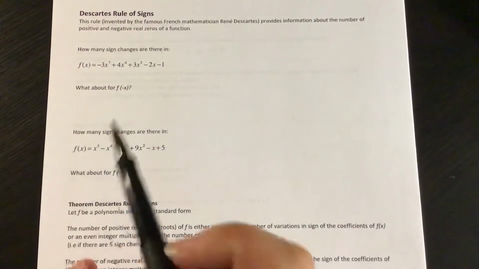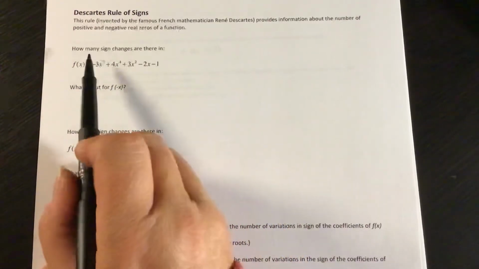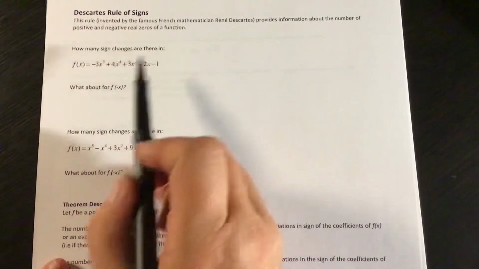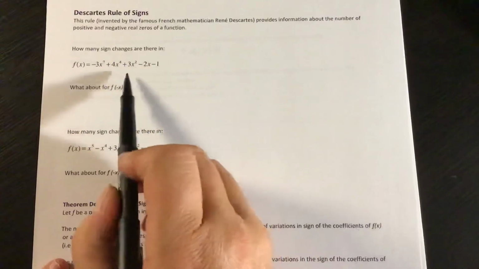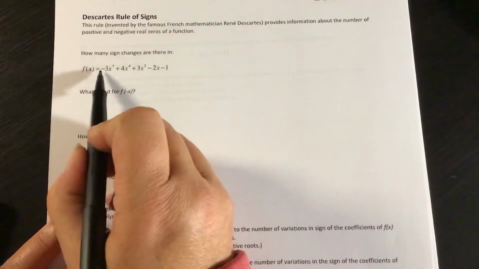So here we have a polynomial that's in standard form, and we want to know how many sign changes there are in this polynomial. In sign changes, we're talking about the coefficients.